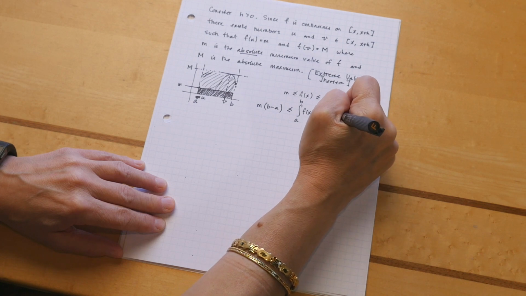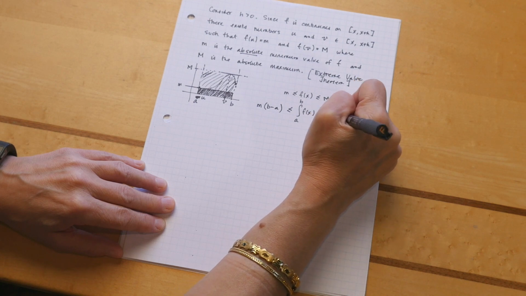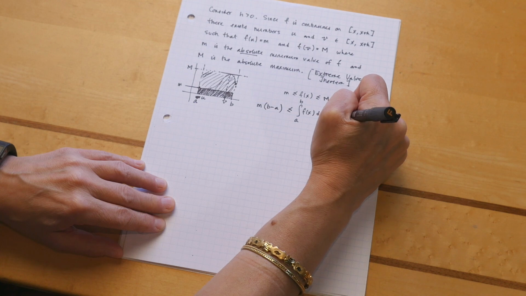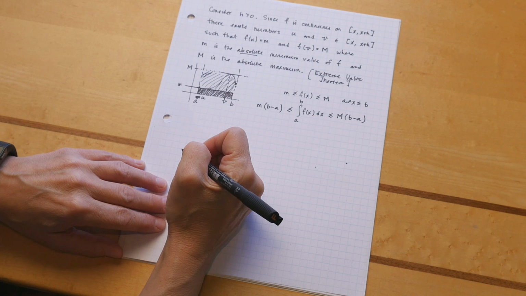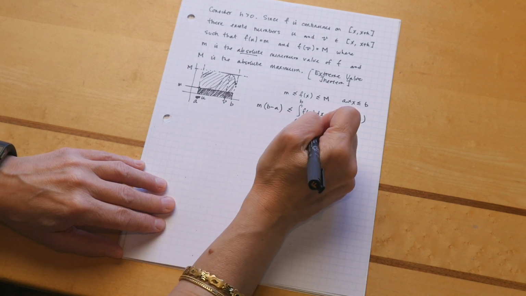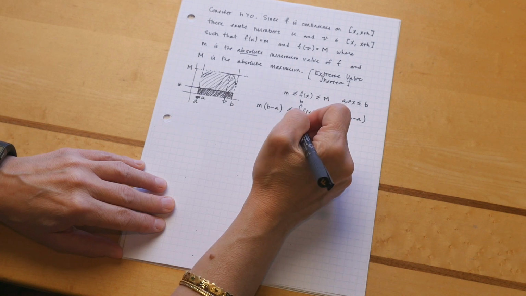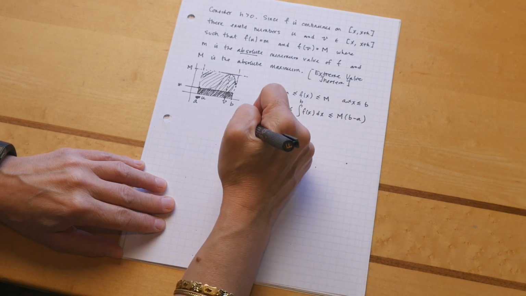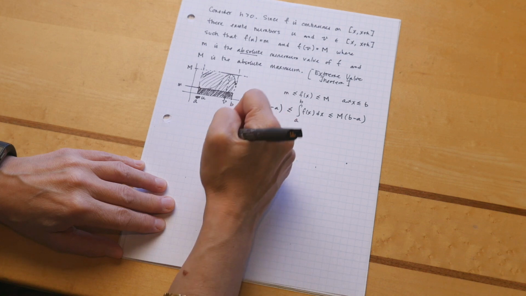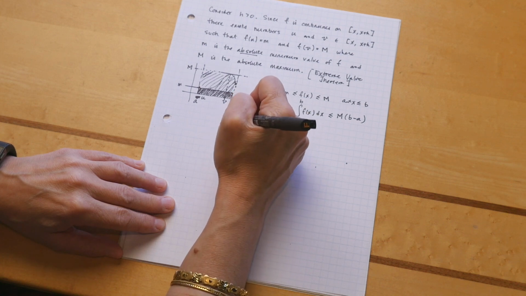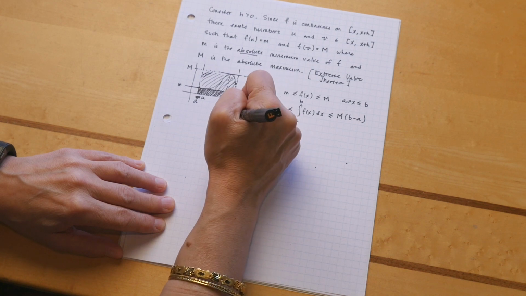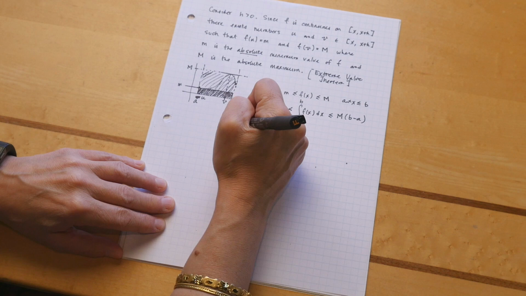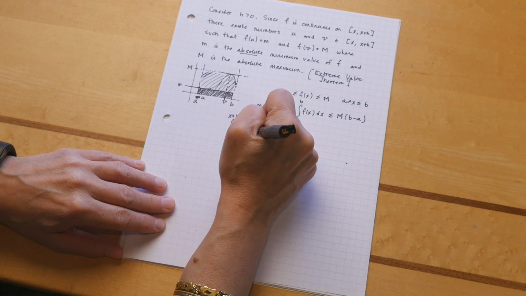So by a similar argument about the size of that rectangle, this is going to be less than or equal to capital M times b minus a. Okay, so now I've got a bound on the area of my function from a to b. Now I'm going to take a look at this integral right here, the one I've set up earlier, and I'm quite interested in. That is this integral from x to x plus h of f of t dt.